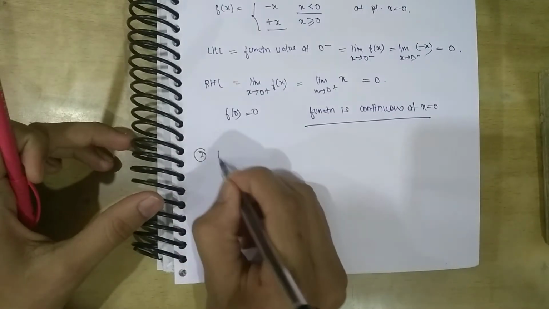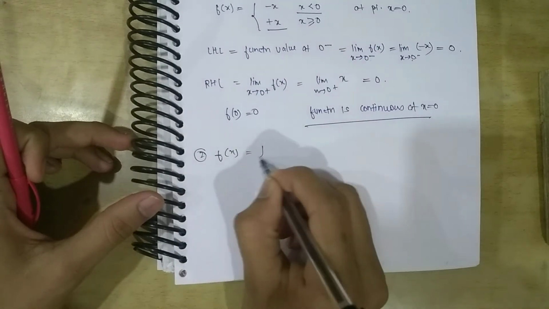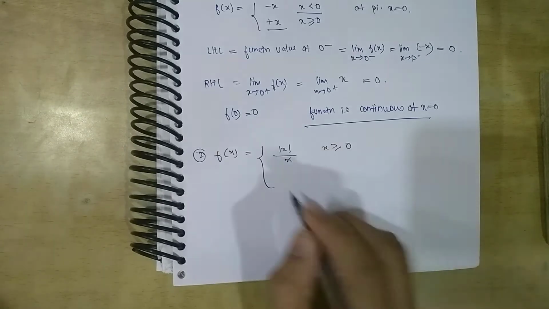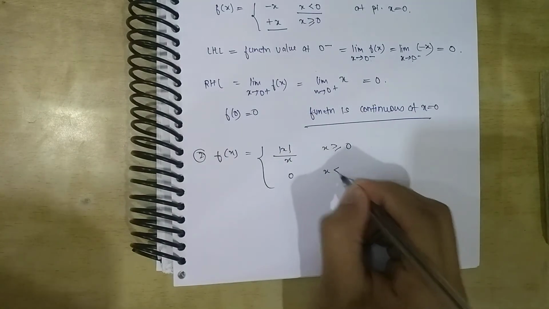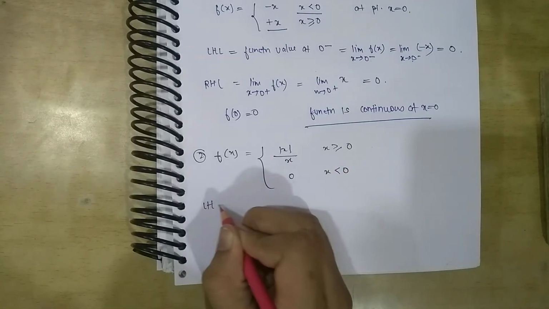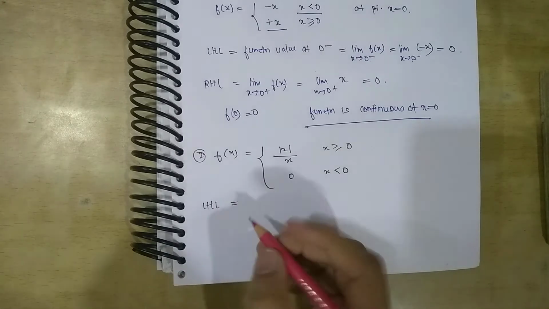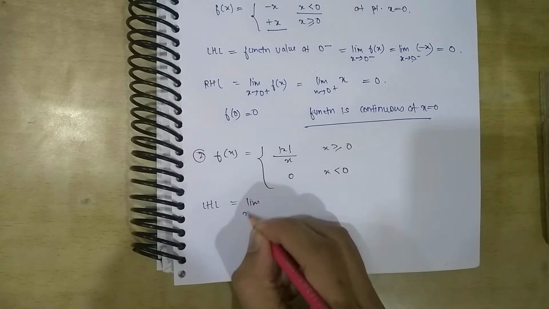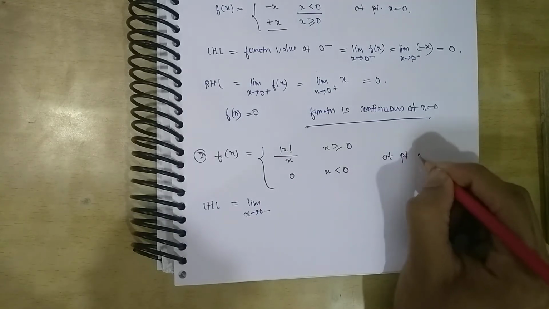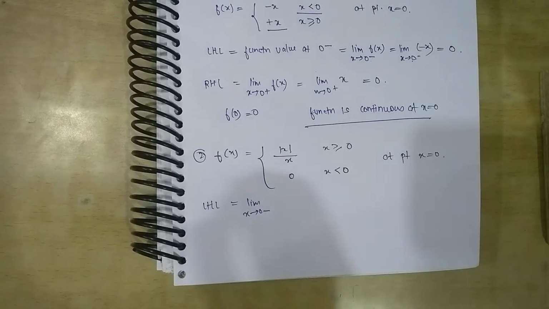Our next example is f(x) equal to mod x by x when x is greater than or equal to 0, and 0 when x is less than 0. So again we will go by the method of left hand limit and right hand limit. So let's consider the left hand limit first. So again putting on the limits, it is going to be 0 minus. Again we are checking the continuity at point x equal to 0.